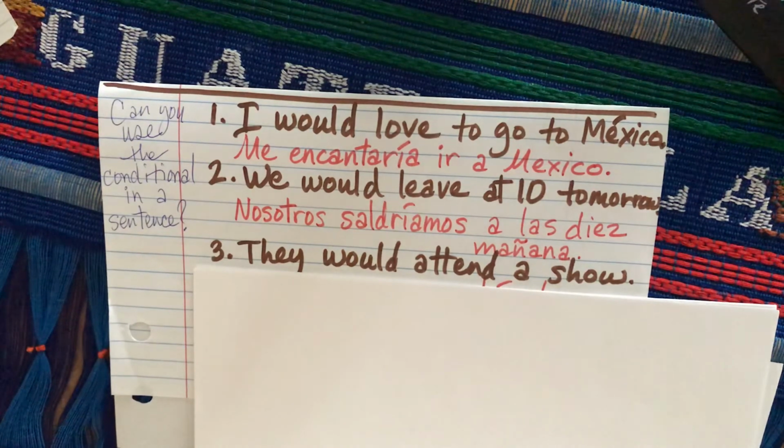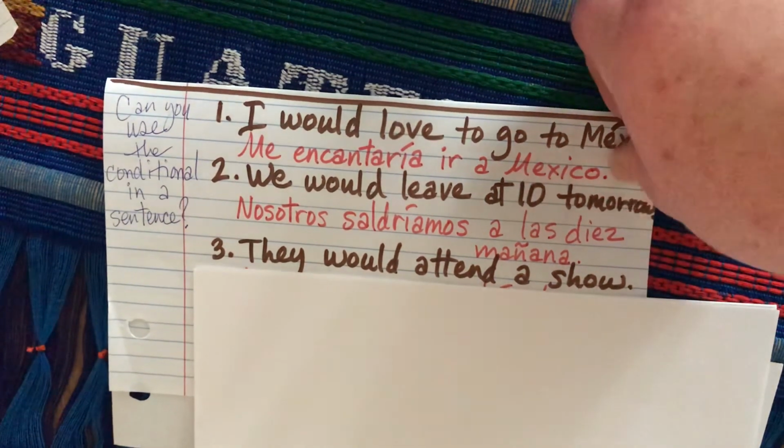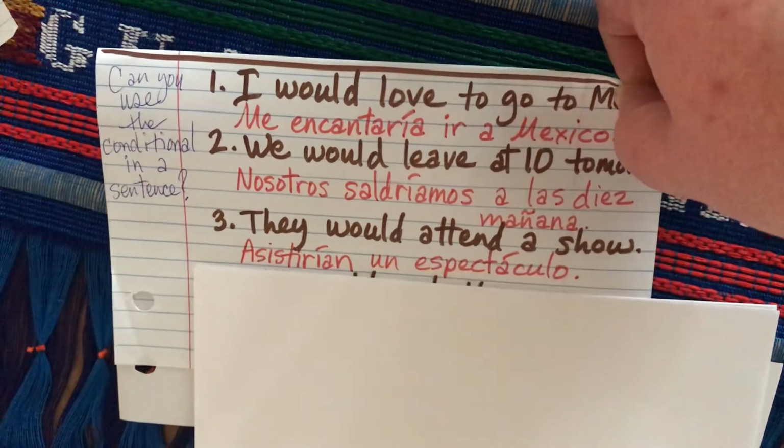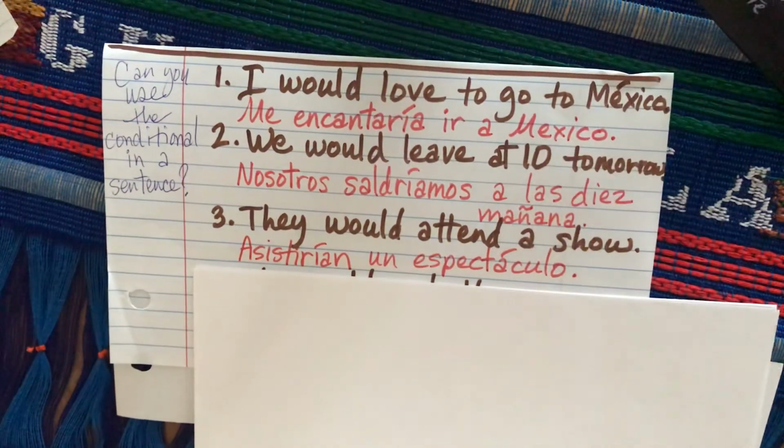Next one, they would attend a show. Asistir is to attend. They would attend. Asistir is not irregular. Make sure you're not cutting off the ir when you write your answer. Should be asistirían un espectáculo. Asistirían.